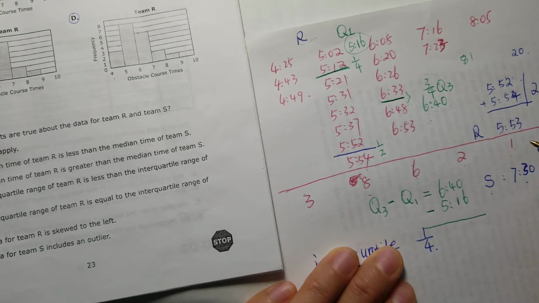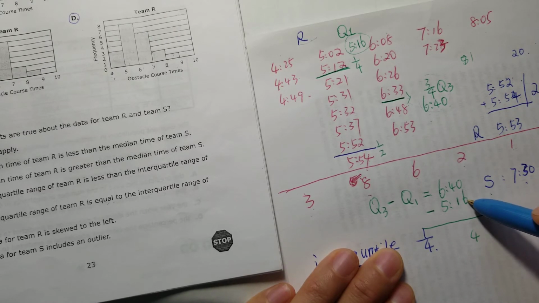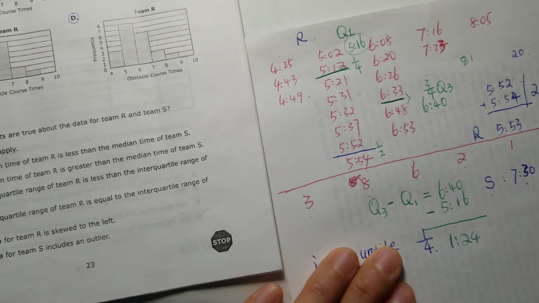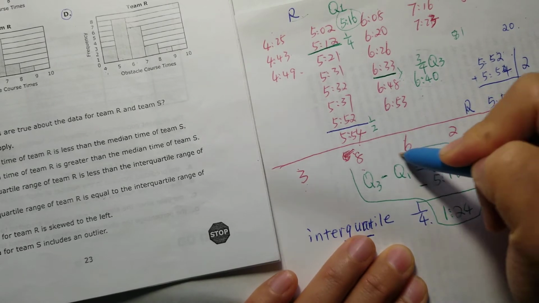Therefore, we're going to have 1 minute and 24 seconds for team R.